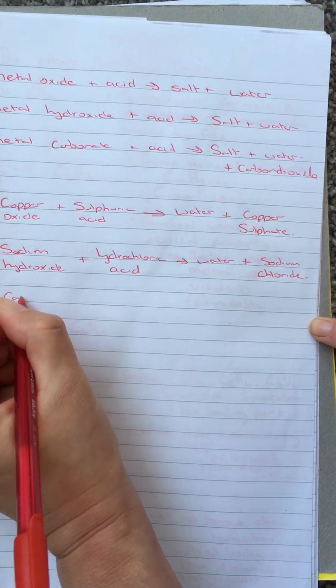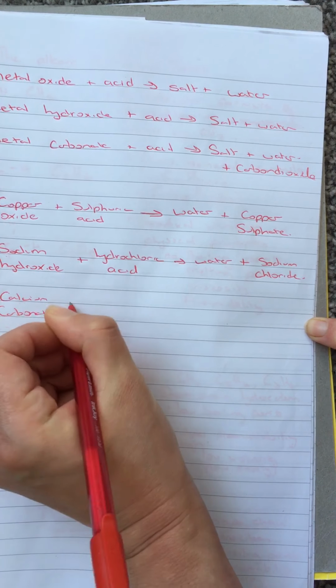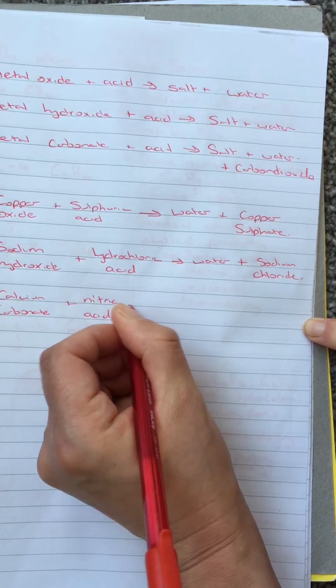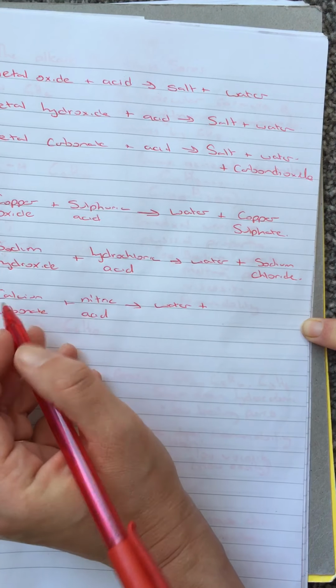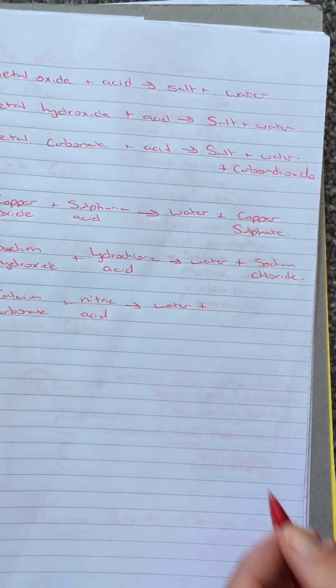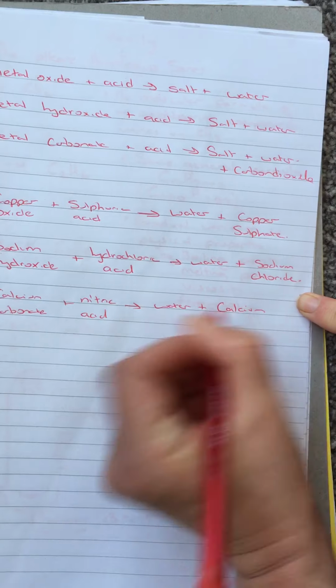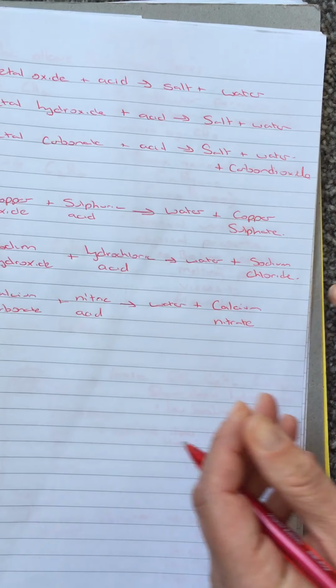And then lastly, calcium carbonate plus nitric acid gives us water plus, okay, again, you've got calcium, calcium's the metal, you've got nitric acid, so it's going to be a nitrate salt, calcium nitrate.